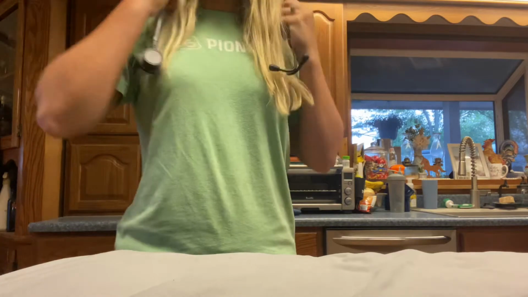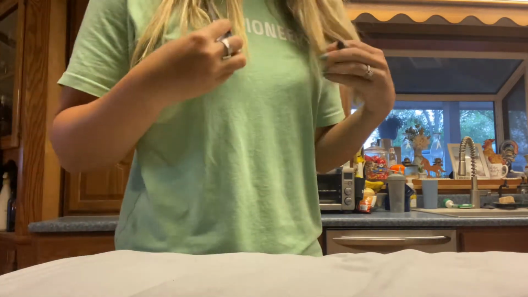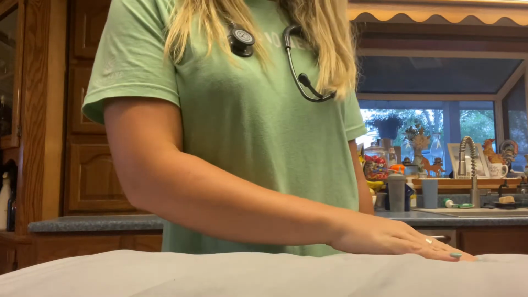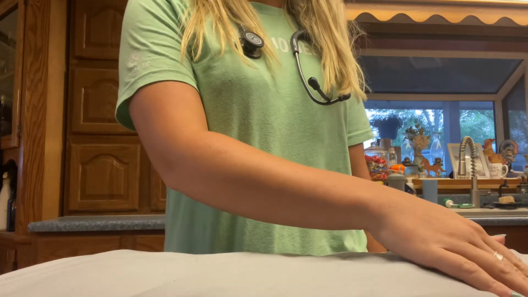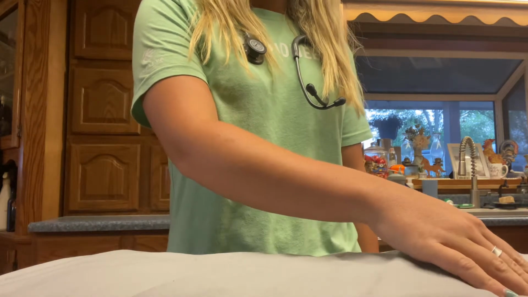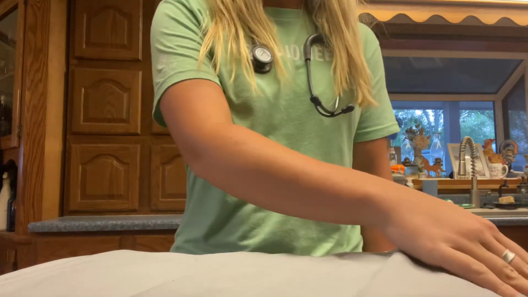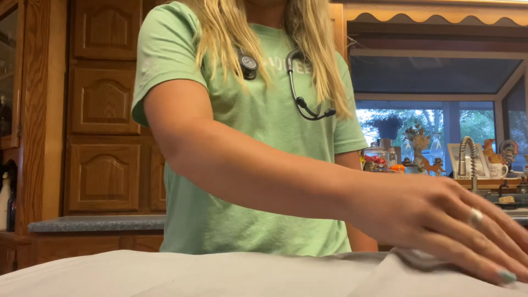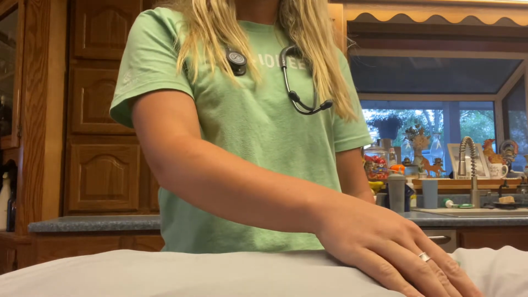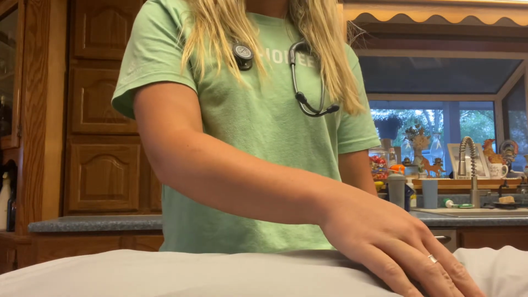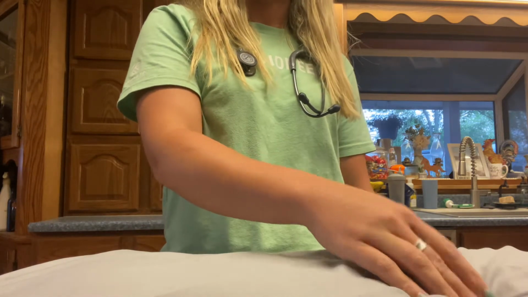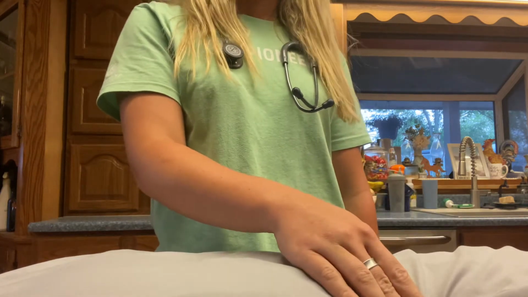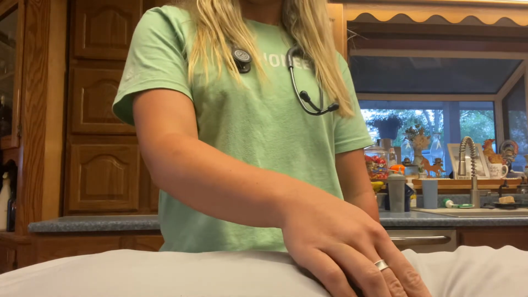I would then move on to the heart. I'm going to be listening to the aortic valve, which is on the right side, second intercostal space on the sternal border. I would be listening to the pulmonary valve, which is on the left side, second intercostal space, sternal border. Then I would move down to the tricuspid, which is the left side, fourth or fifth intercostal space on the sternal border, and the mitral valve, which is on the left, fifth intercostal space, mid-clavicular line.